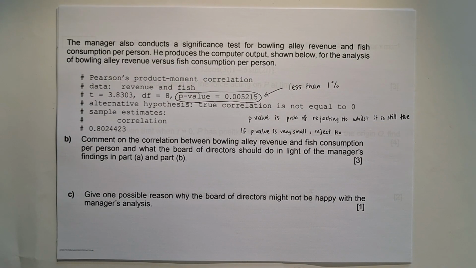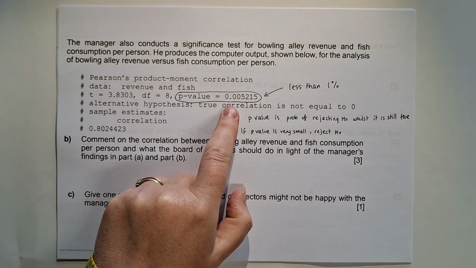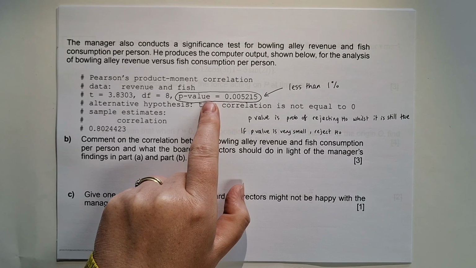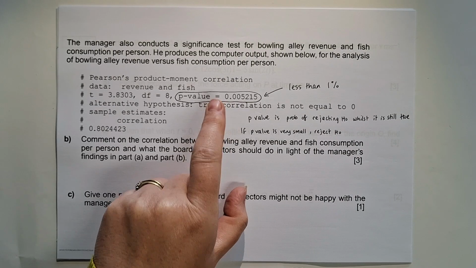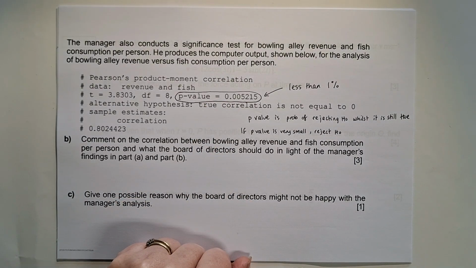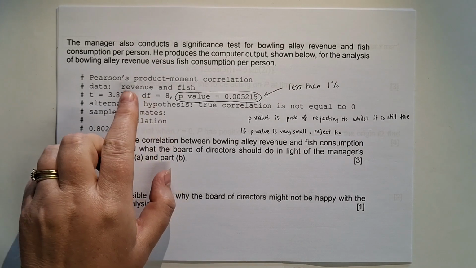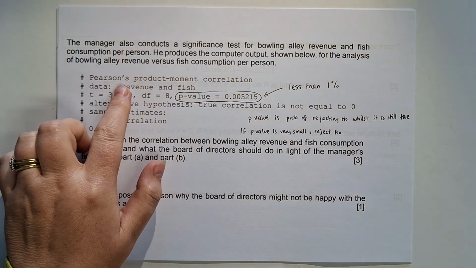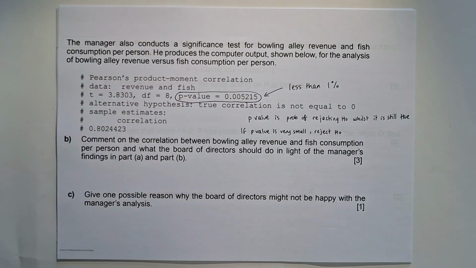So in this case, our p-value has worked out very small, so we should be rejecting H0, which is that there isn't correlation, okay? And we should then be concluding that there is correlation between our bowling alley revenue and our fish consumption, okay?